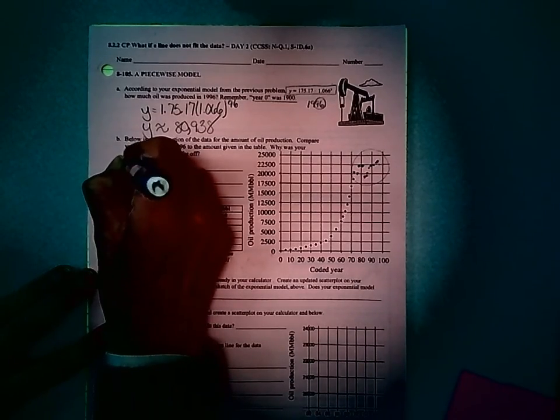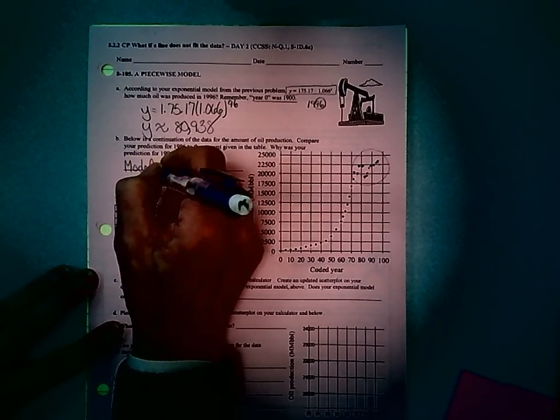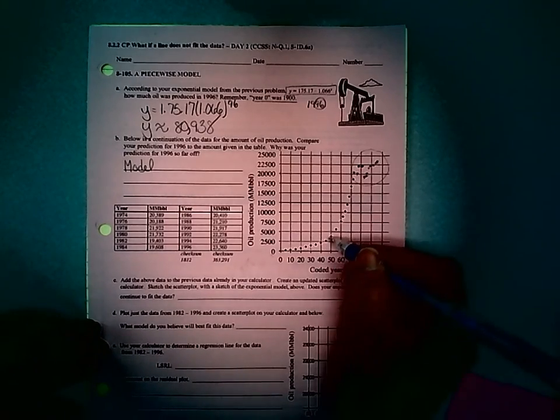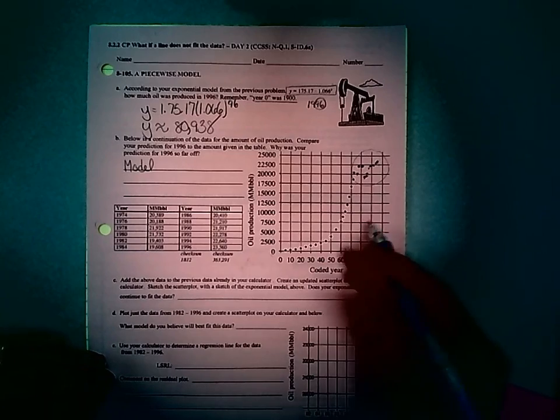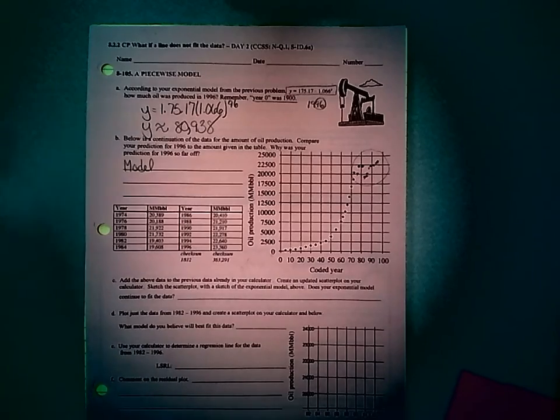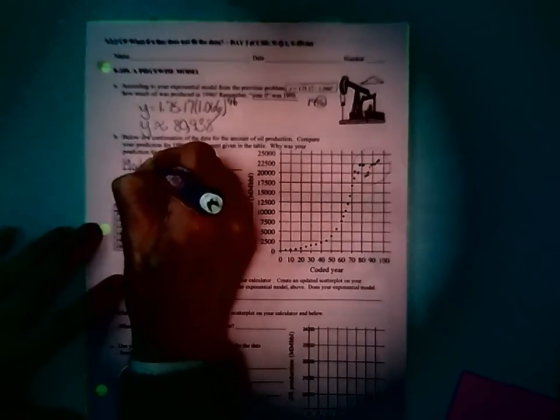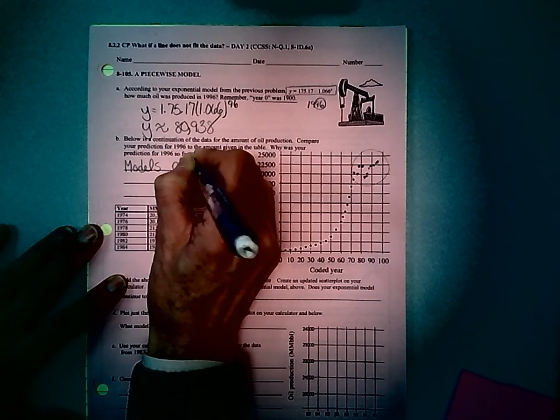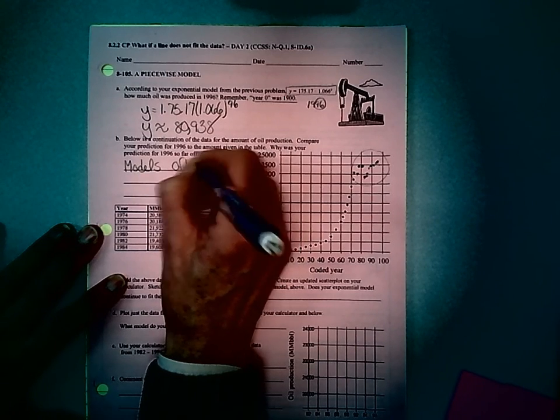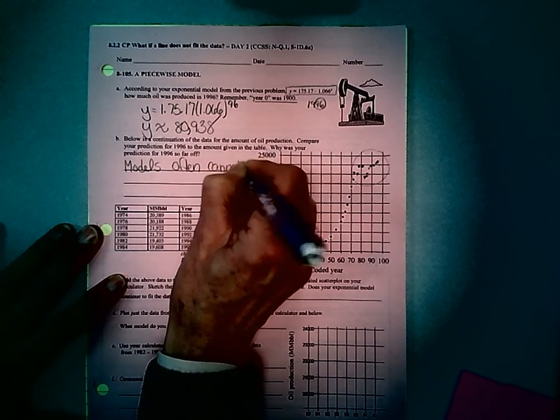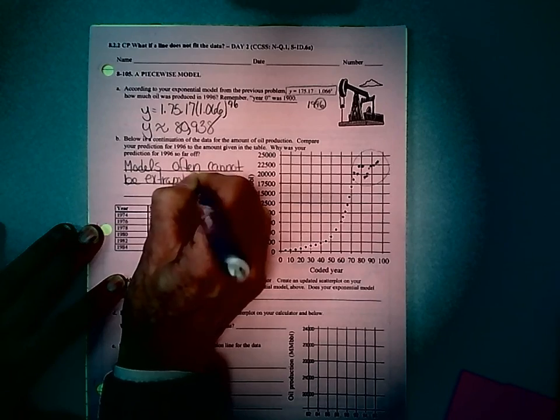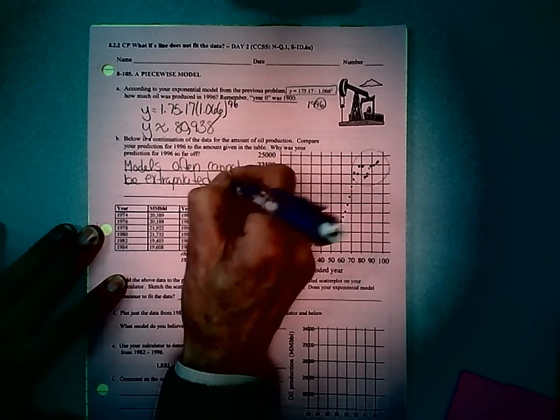So often, models cannot be extrapolated far from the given data. So if I've got data for so many years, I can predict out a few more beyond that, but I cannot go decades and decades. So models often cannot be extrapolated far from the given data. I can't make predictions that far off.